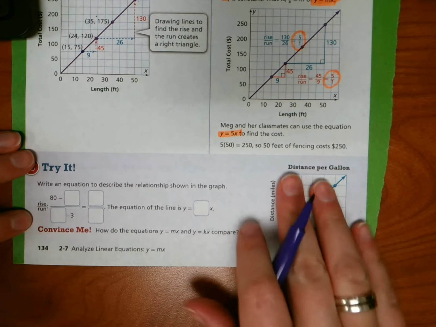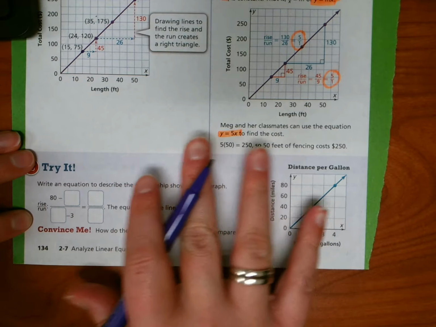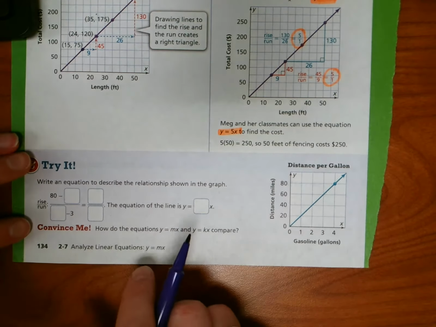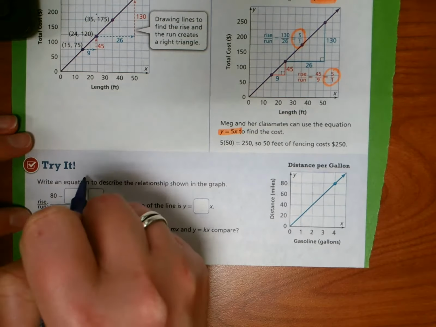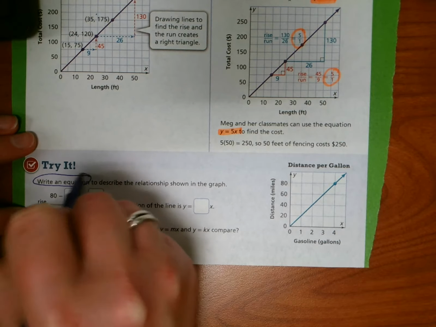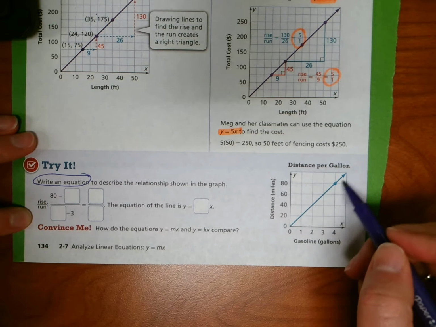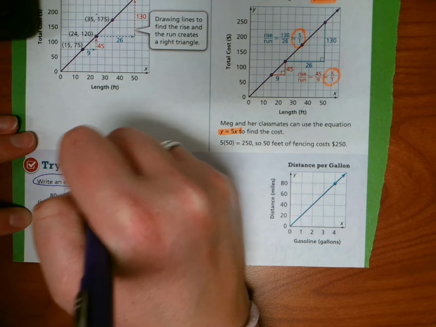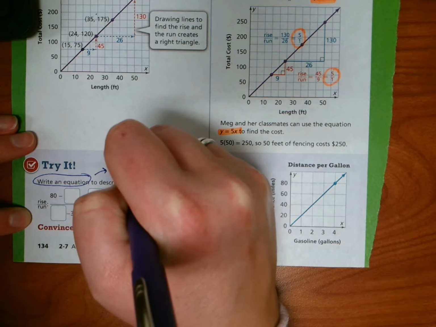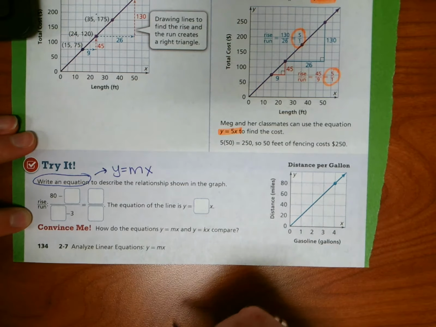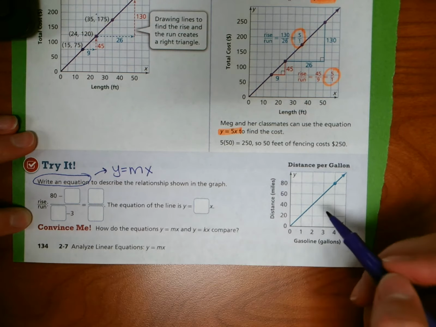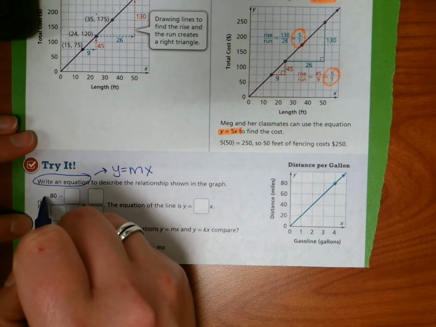It's a little bit less here than there was up here, so hopefully it'll be okay down here a little bit. It says write an equation. Okay, I notice this is a line, so that means my equation is in the form y equals mx. m is slope. I need to figure out the slope of my line.